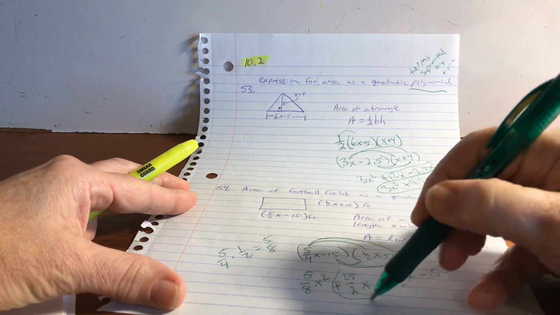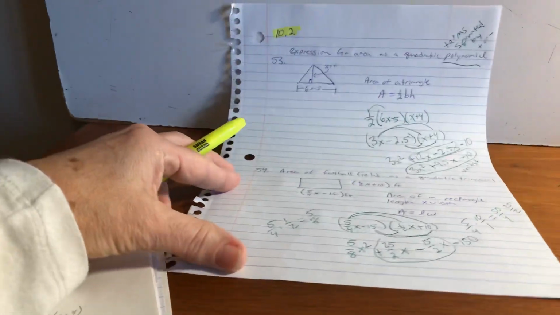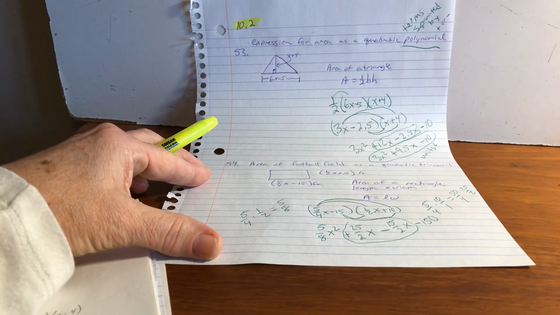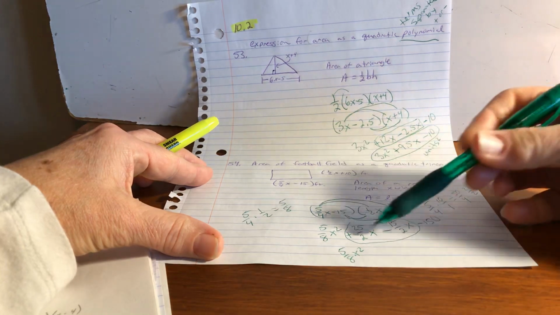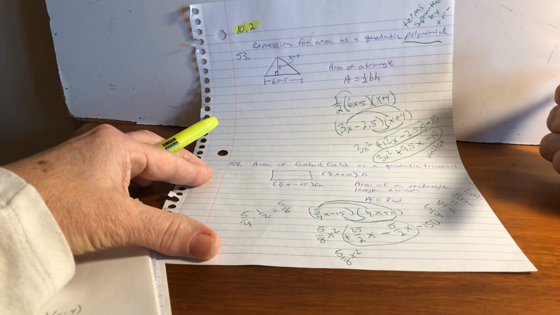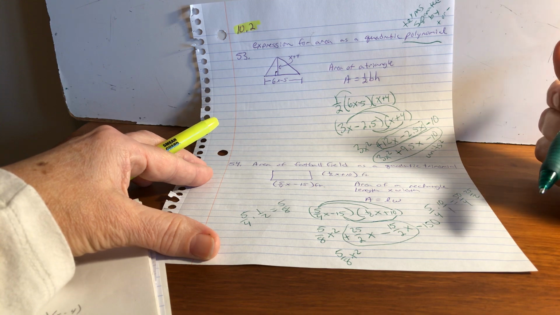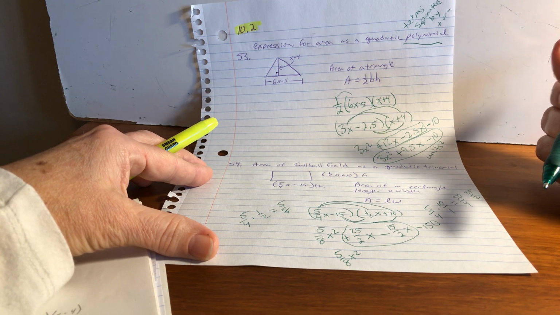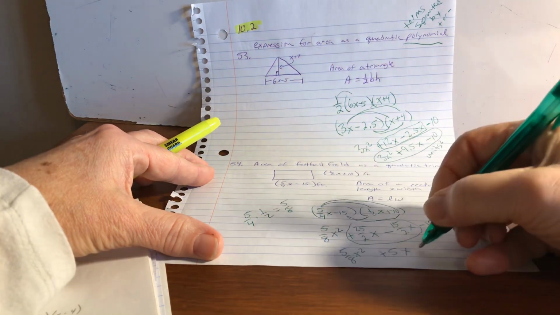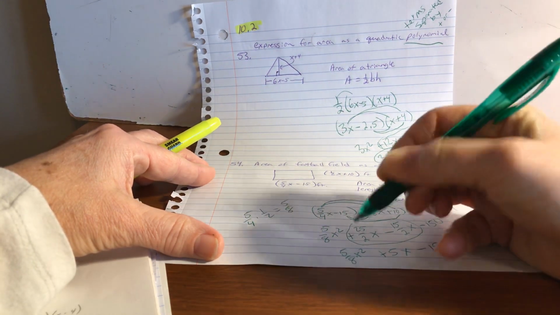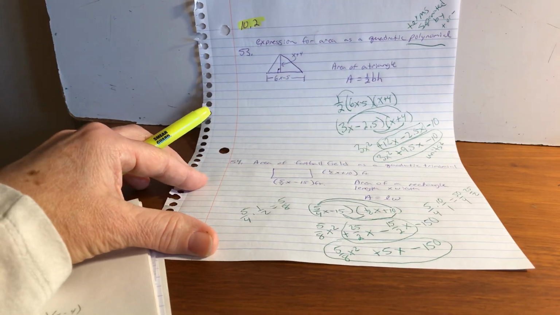All right, let's combine these terms. Sorry about my shadow there. So I'm going to rewrite the 5/8 x squared. Combine these. 25 minus 15 is 10. And so 10 over 2 is just going to be 5. And it's positive. Plus 5x minus 150. And that should be your expression.